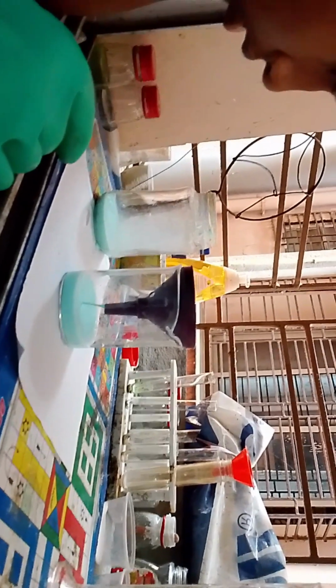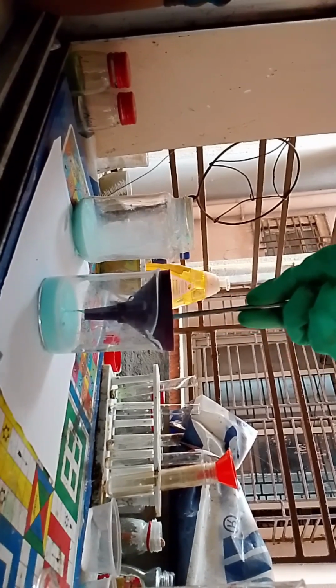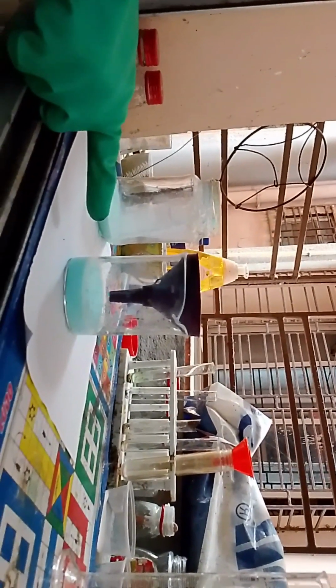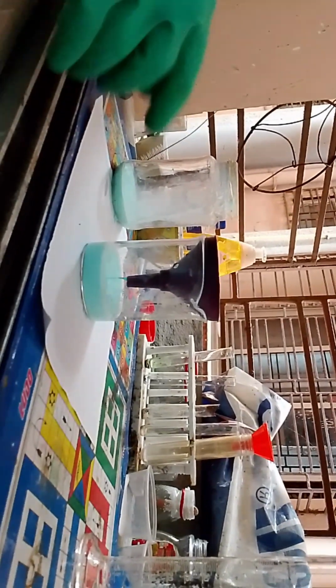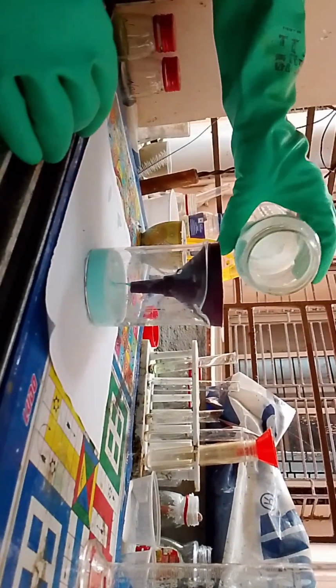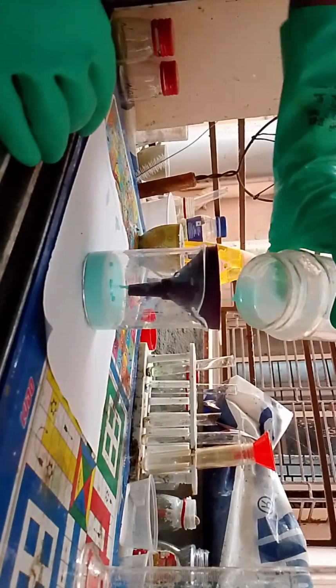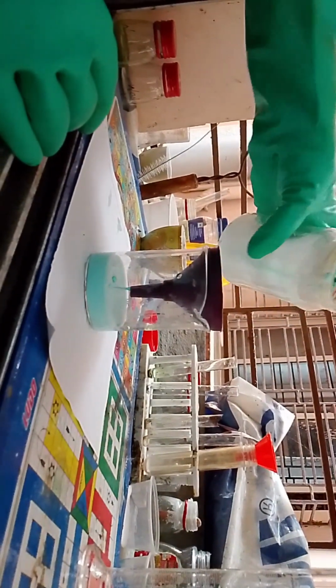This solution is still not very clean. I hate this. Look here, balls are floating around. You will see this phenomenon and it's so weird. Like balls are floating around or just moving around. Have to wash this jar again.